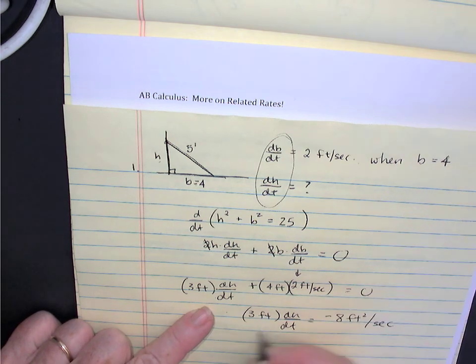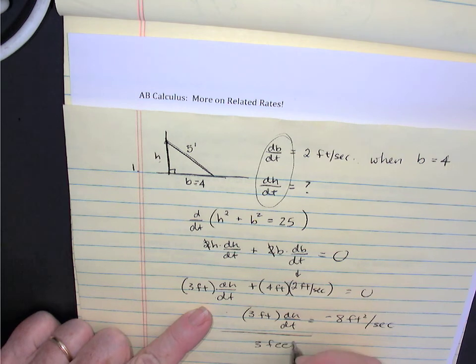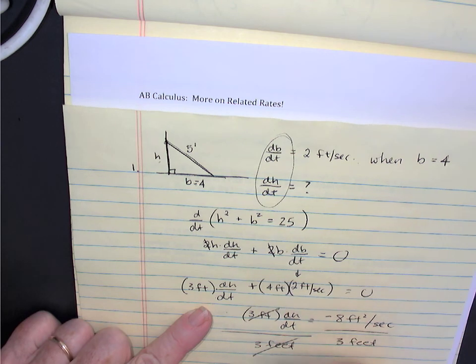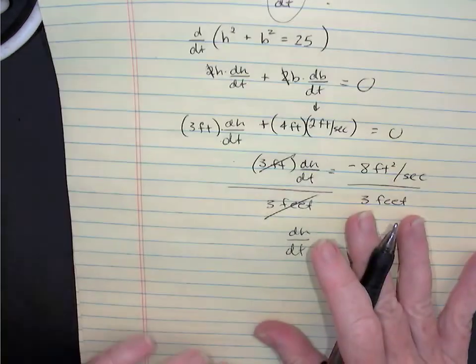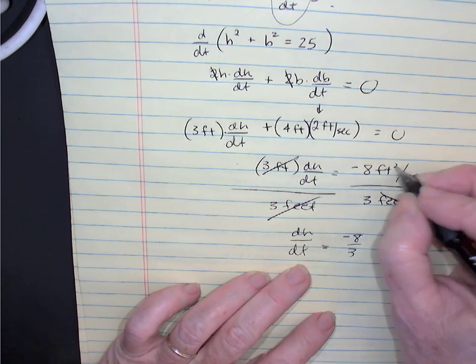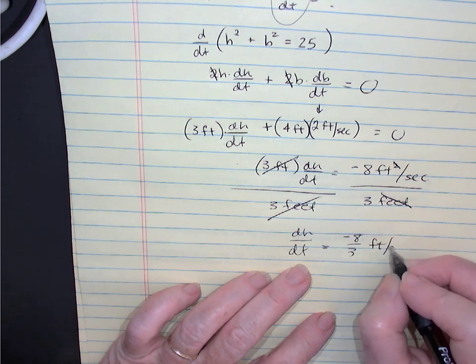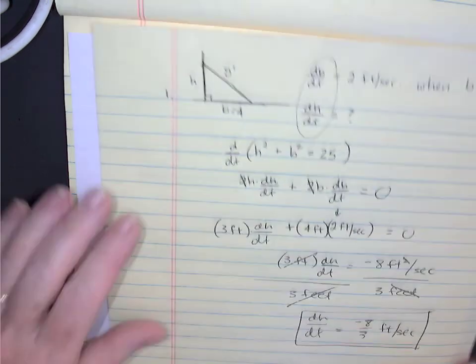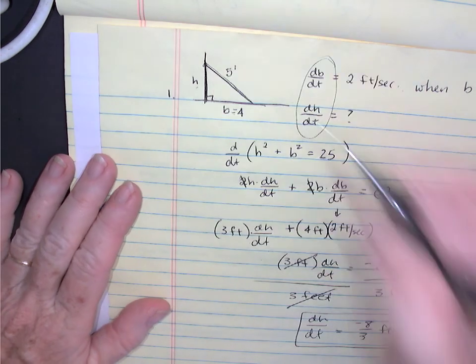And I'm going to divide both sides by 3 feet. And you can leave the units off, but sometimes it's kind of good to put them on just to make sure that you get the unit that you anticipate. So dh/dt is going to be -8/3. One of these feet is going to cancel out, feet per second, and that makes sense in terms of this ladder slipping down the wall, right? That's going to be in feet per second.